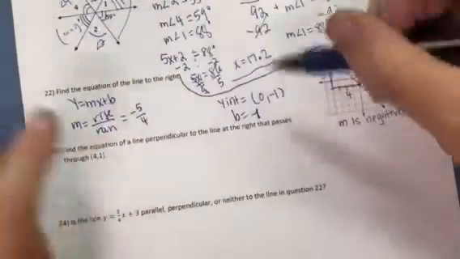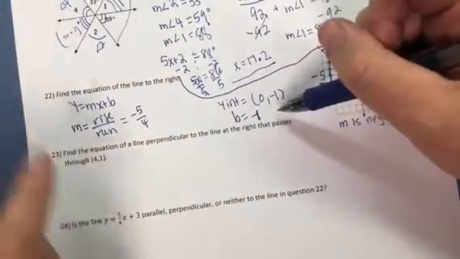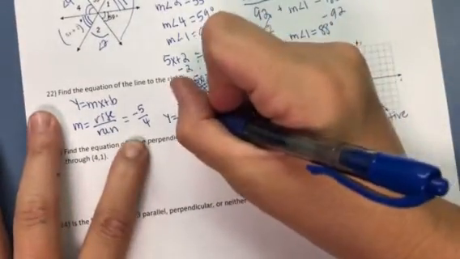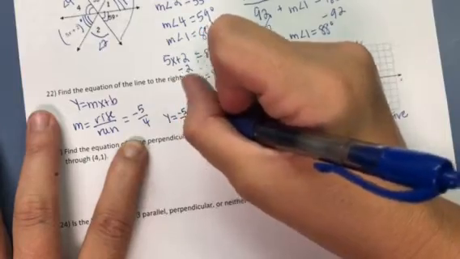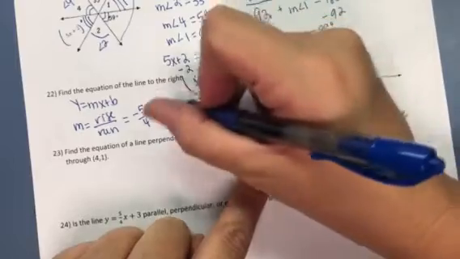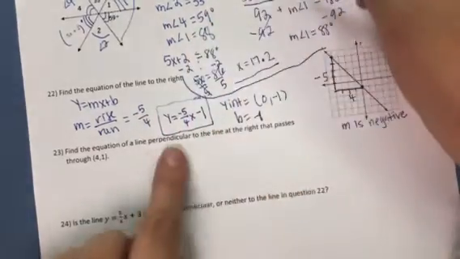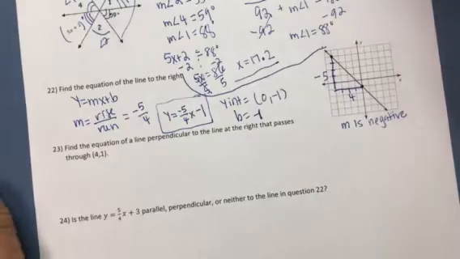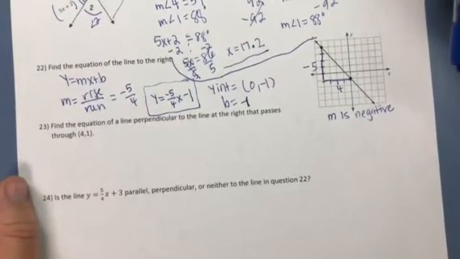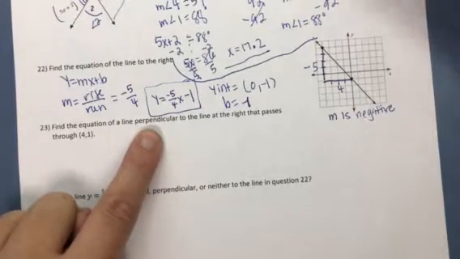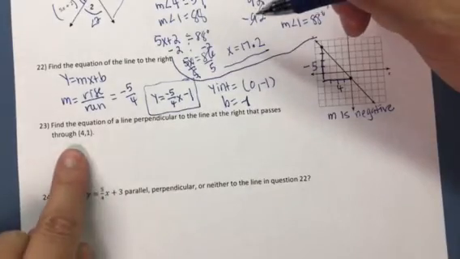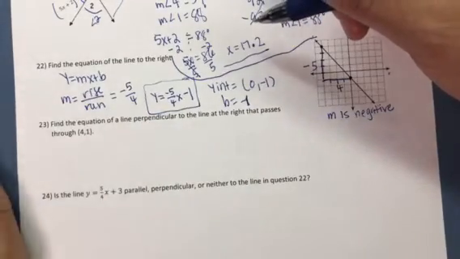All right, so I need only put this information together now in this equation. So y = mx + b. Instead of plus -1, I'm going to write -1. All right, and there we go. That is our equation. Moving on to number 23. Find the equation of a line perpendicular to the one at the right, the one we just worked with, that passes through this point. So now we're going to really use this equation.